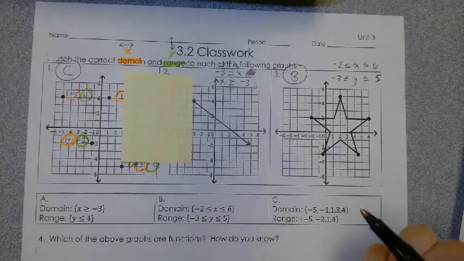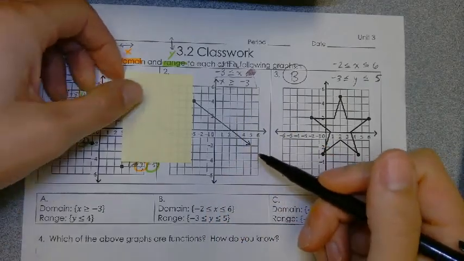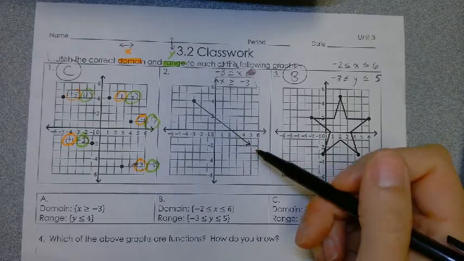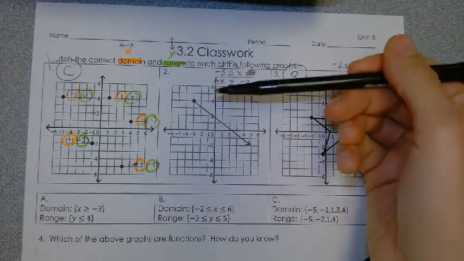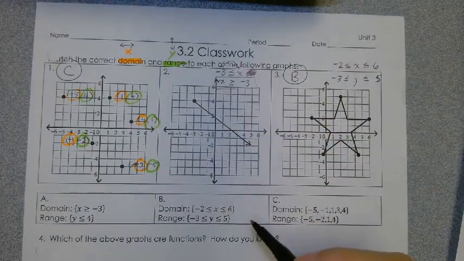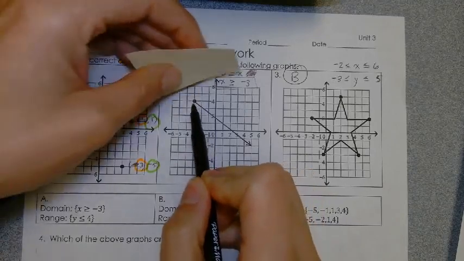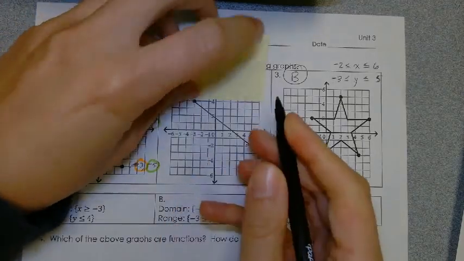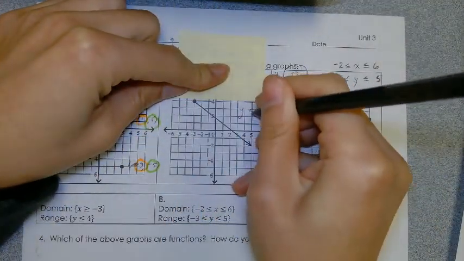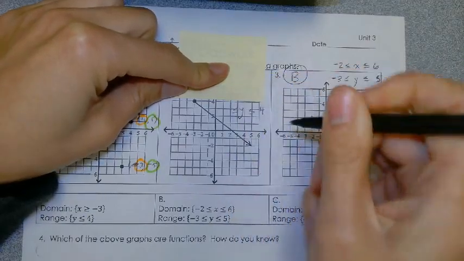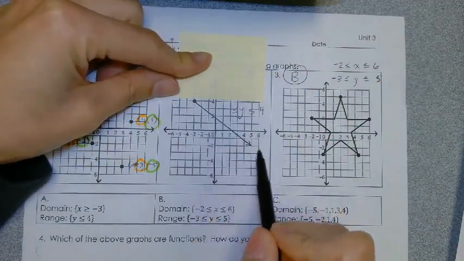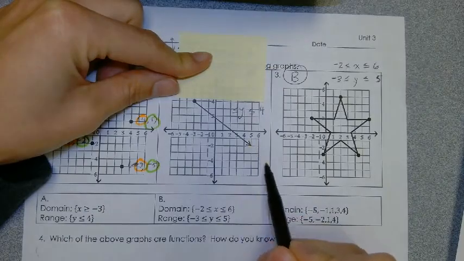We can use the same strategy with the range. Again, I'm going to look for the lower and upper limits of the graph. I can see the upper limit stops here at +4. But the lower limit does not exist.